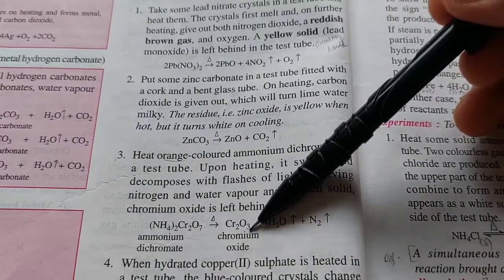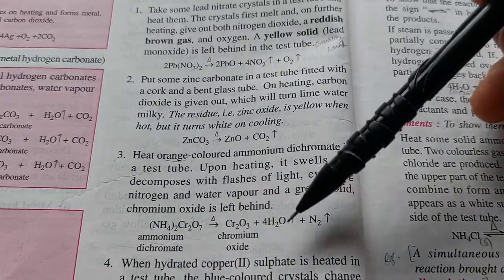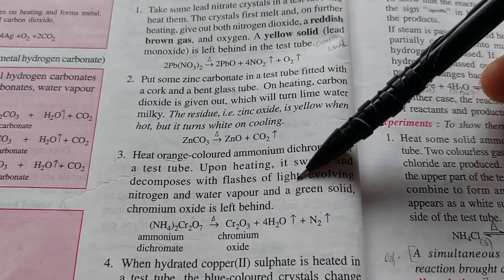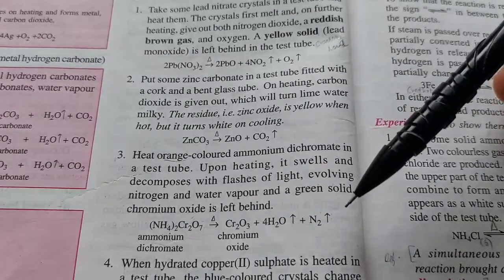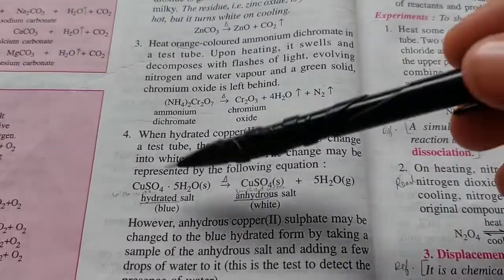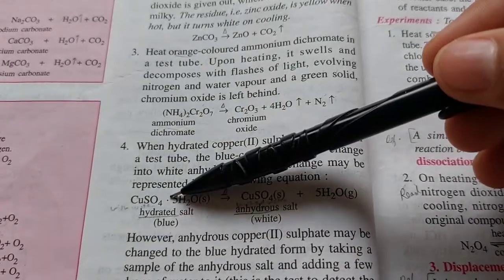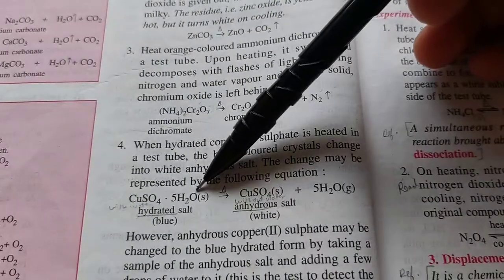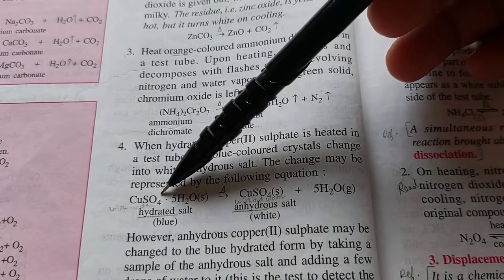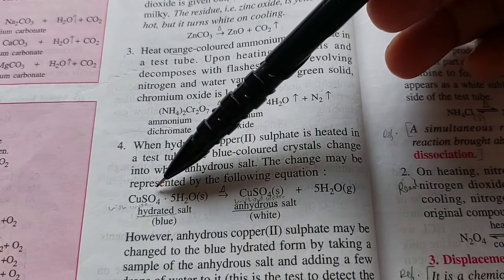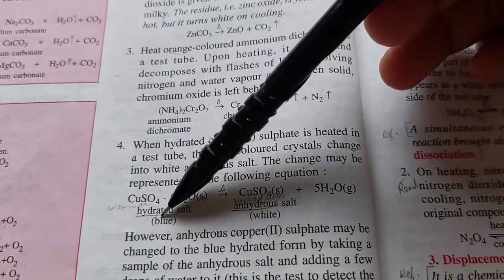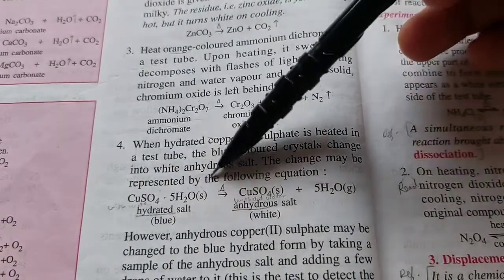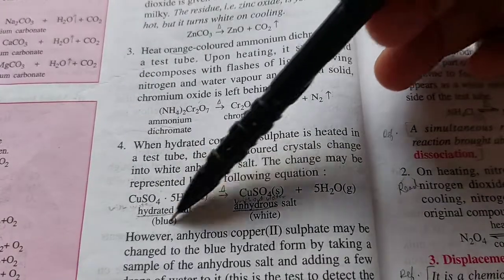So chromium oxide is green in color and it gives water vapor and nitrogen gas. One more observation, flashes of light are released. Next, copper sulphate pentahydrate. Notice this dot out here, that's a weak chemical bond. It simply means that 5 molecules of water are loosely attached to the copper sulphate molecule. So the anhydrous salt has now been hydrated, meaning with water, and it is now in crystalline form. It is now blue in color, so it's called blue vitriol as well.